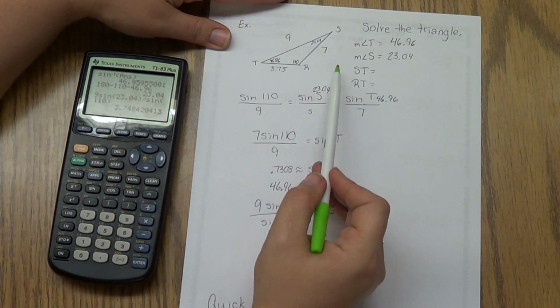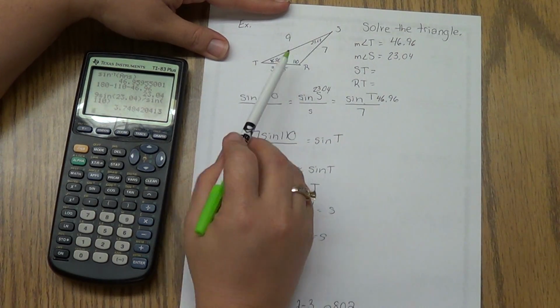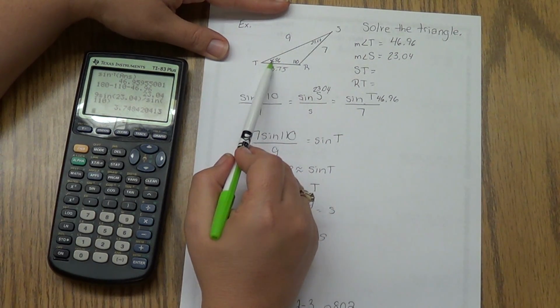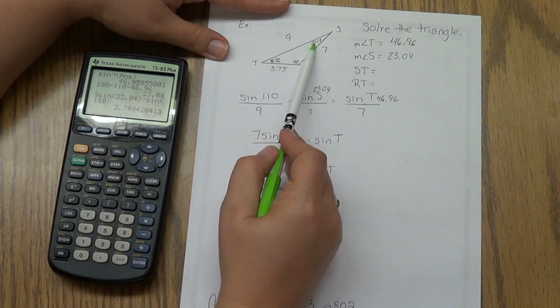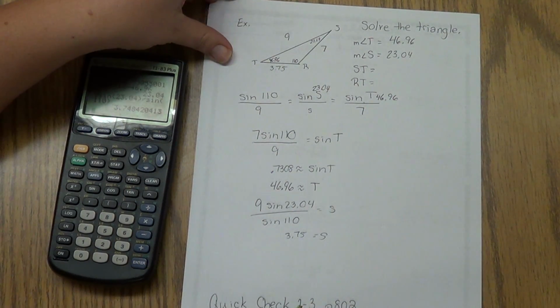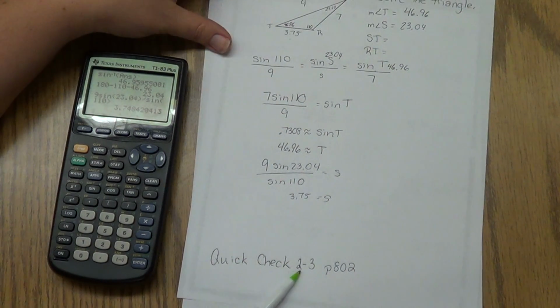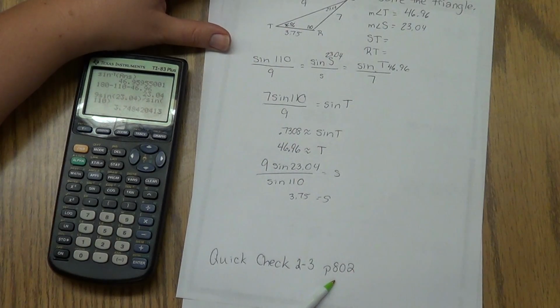Double check yourself again. The 110 should be across from the biggest side. The 46, which is the middle side, should be across from the middle side. The smallest angle should be across from the smallest side, which it is. Okay, at this point, you're ready to do quick checks 2 and 3 on page 802.